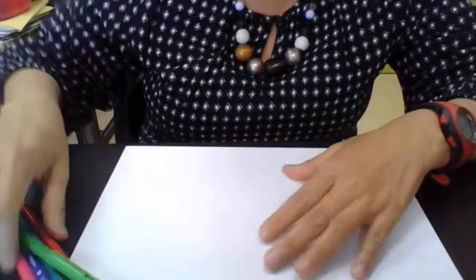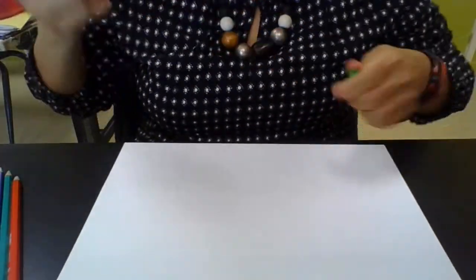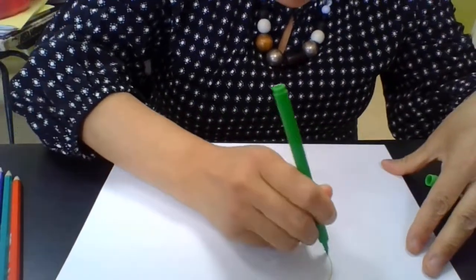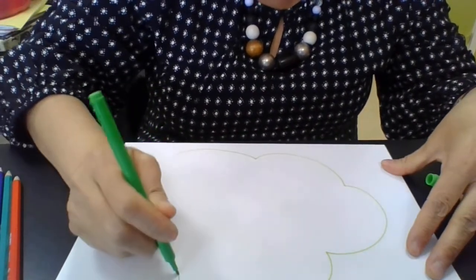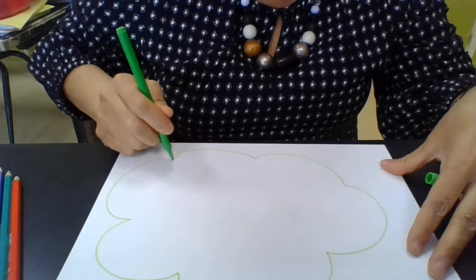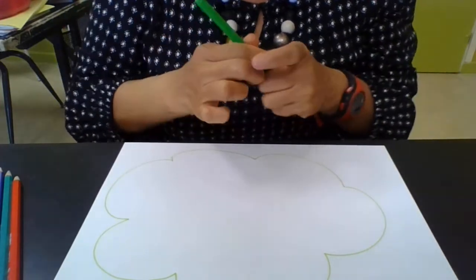So this is a very quick project. It's going to be a name project. We probably did something similar, but we're going to try to do our names in bubble letters. Okay, so here goes. We're going to do a cloud. Our friend Roy Lichtenstein uses a lot of clouds or those kinds of things, so we're going to do our name inside there.